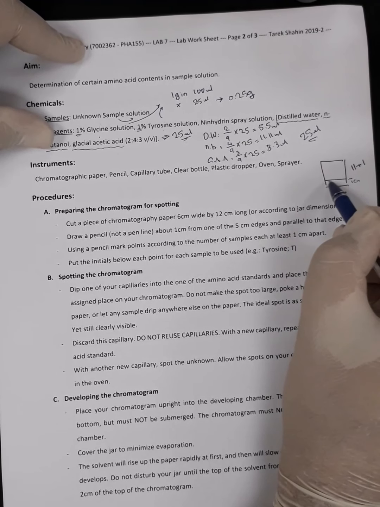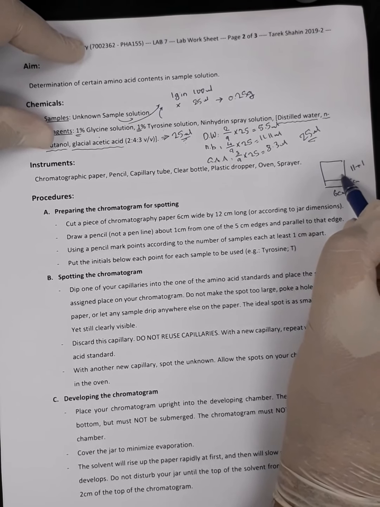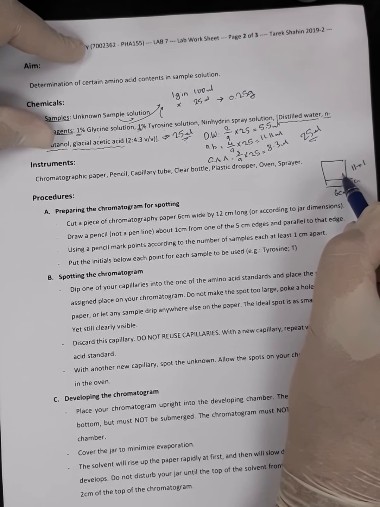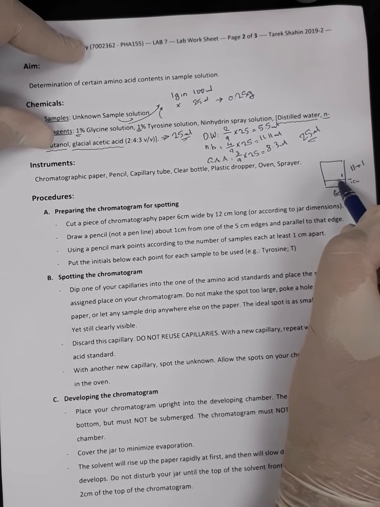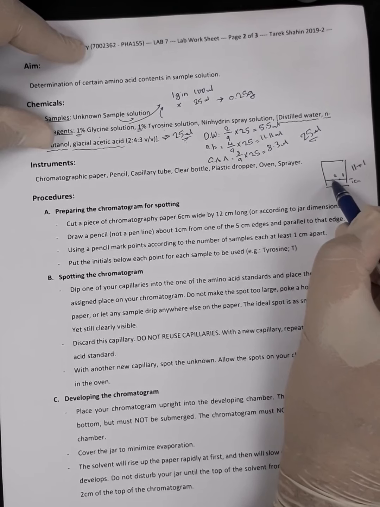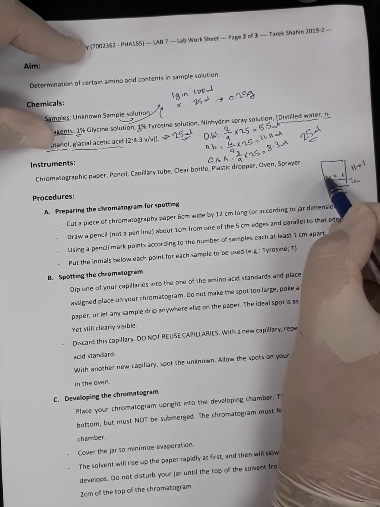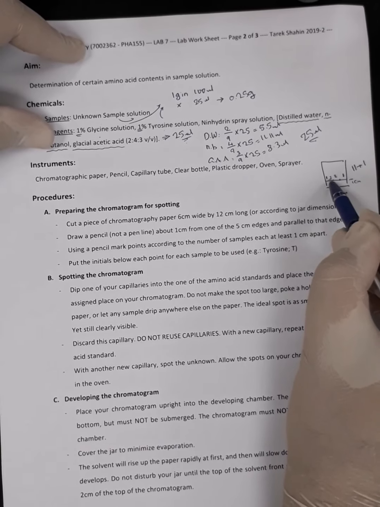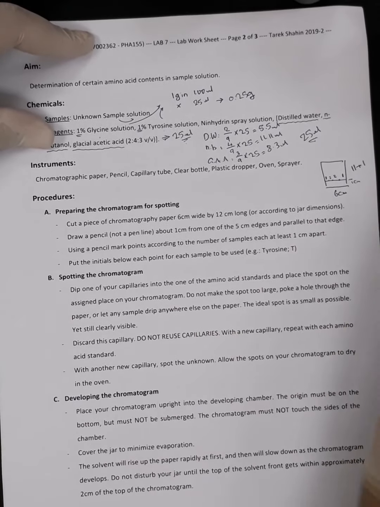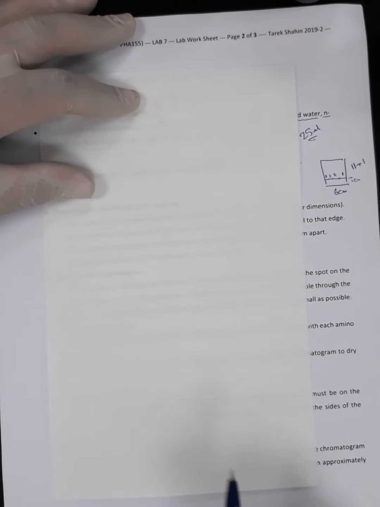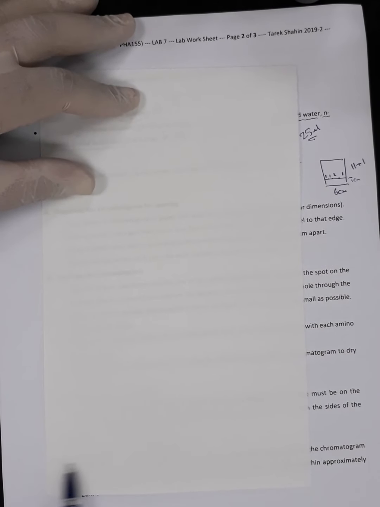How are we going to specify where the spots are? We will keep 1 centimeter from this margin, and then we will place the first spot, then we will keep 2 centimeter, second spot, another 2 centimeter, and then 1 centimeter between the last spot and the wall. To make it clearer, I will explain it here. Here I will draw the baseline.